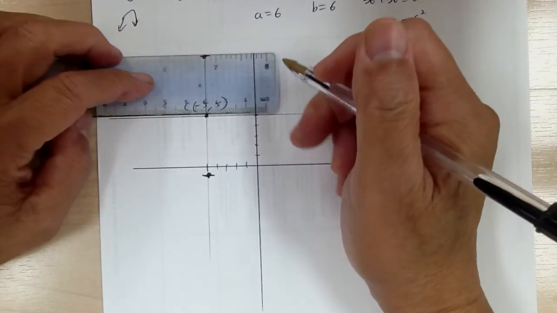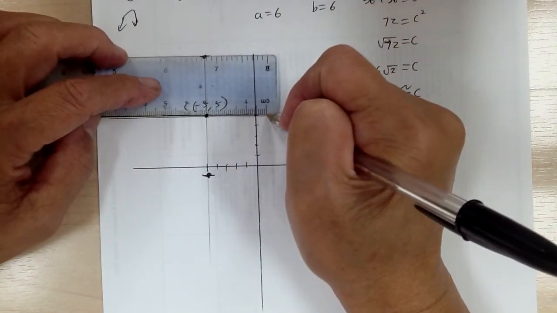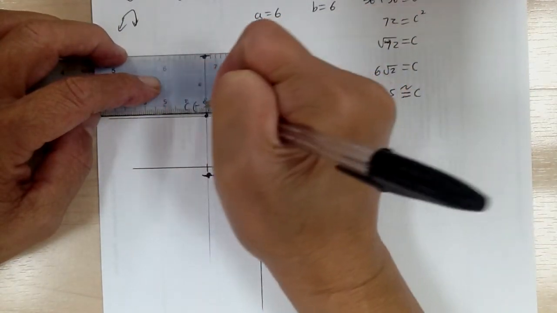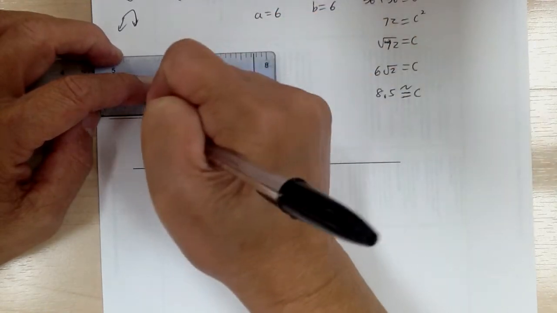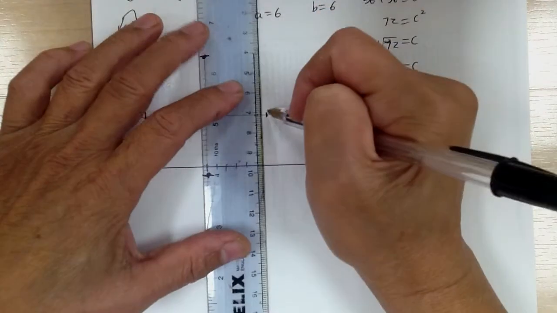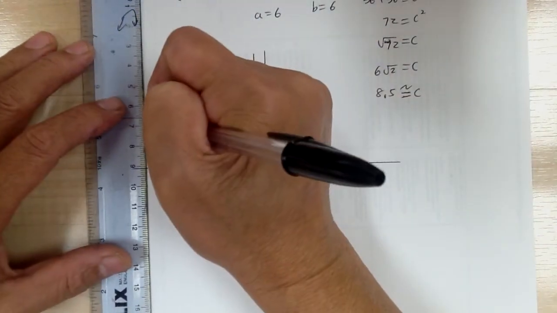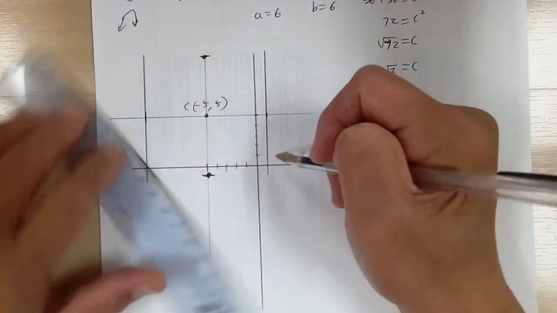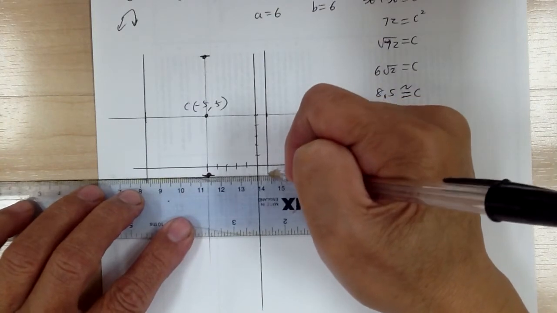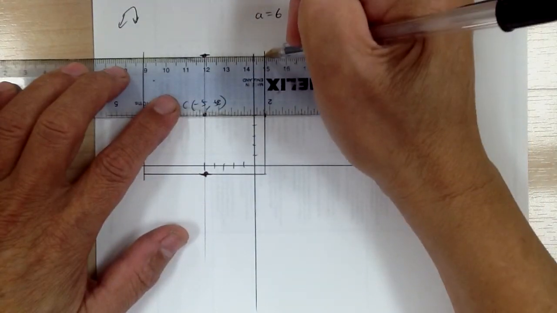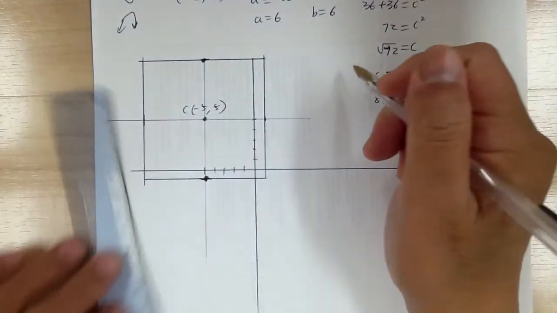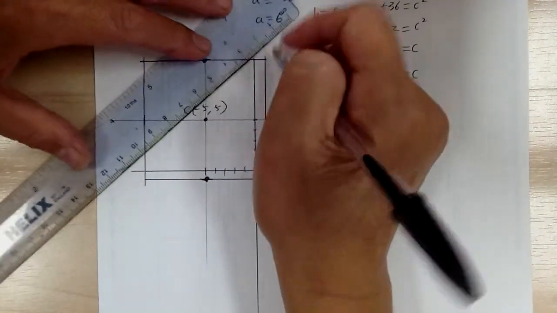And I have to go to the right by 6 and go to the left by 6. Okay, so that's my box, and then draw the asymptotes.